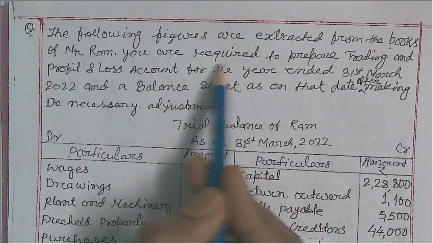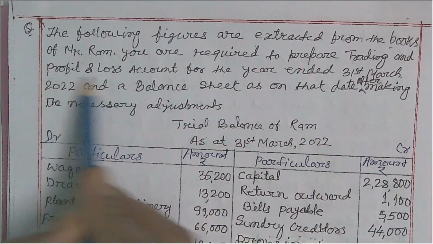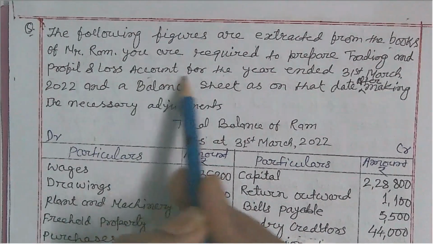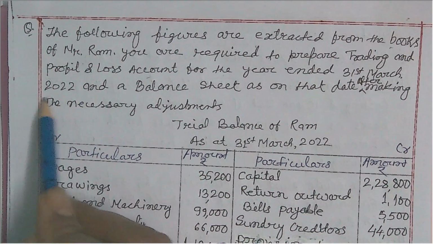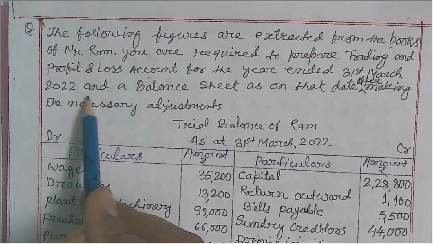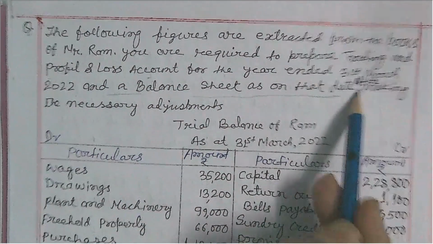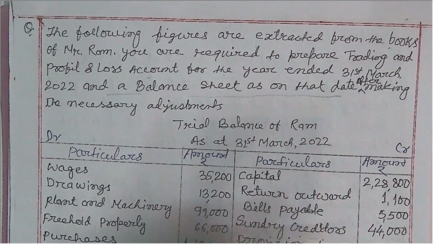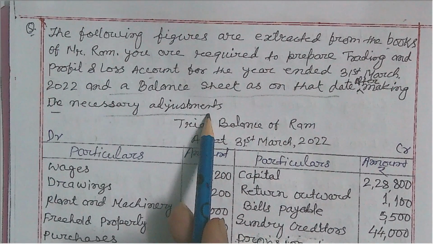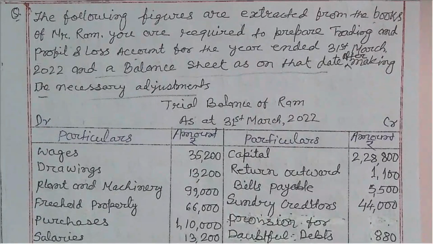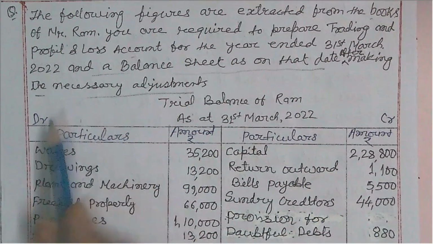You are required to prepare trading account and profit and loss account for the year ended 31st March 2022 and a balance sheet as on that date after making the necessary adjustment. So this is your trial balance, and debit side, credit side.